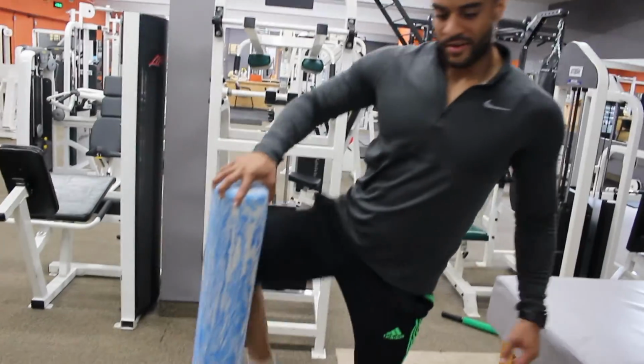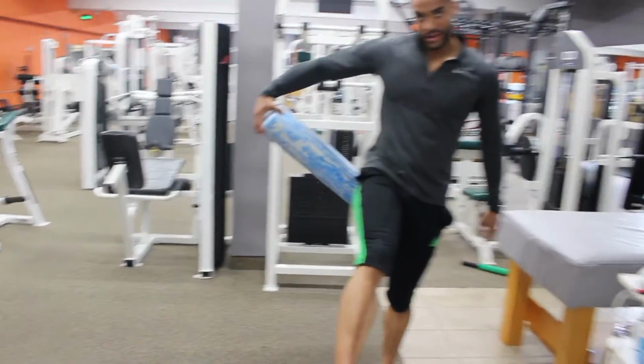Stretch it out when you're laying down, as such. Stretch out the back when you're sitting down.